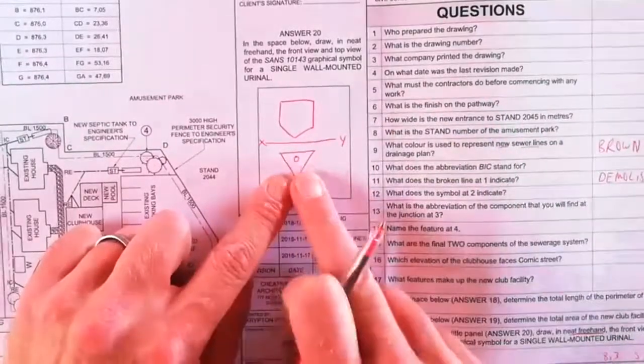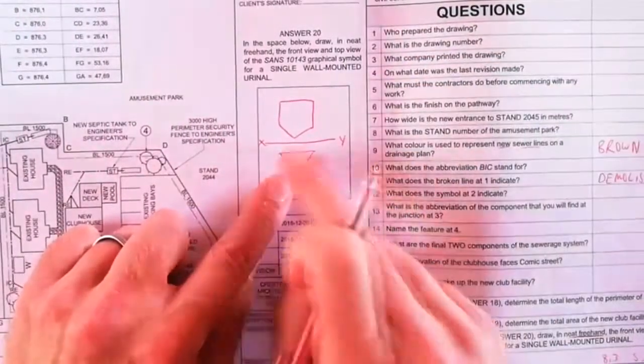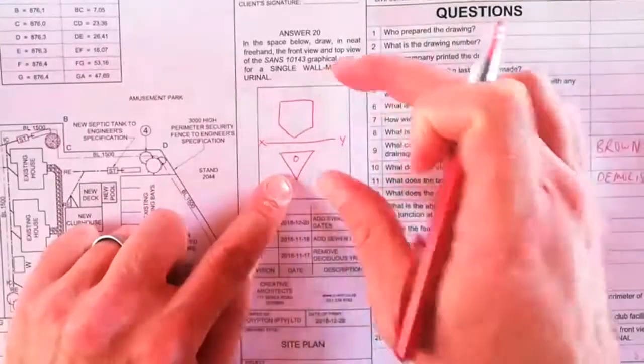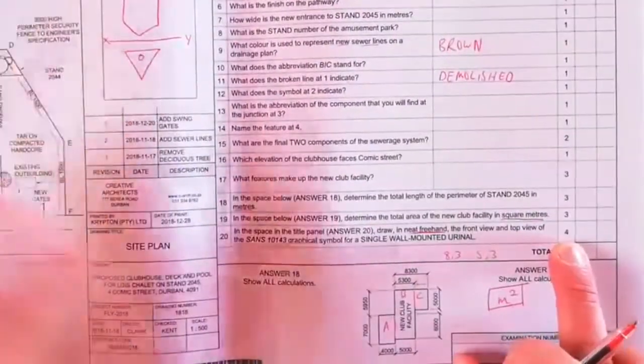Okay, but that's a symbol and it must be done freehand. Make sure you read the symbols. It's always learn the symbols. It's always part of this drawing. And you can see here, it's 4 marks. So it's not to be wasted.